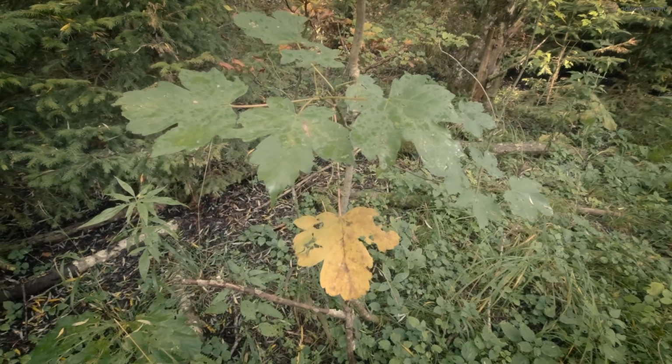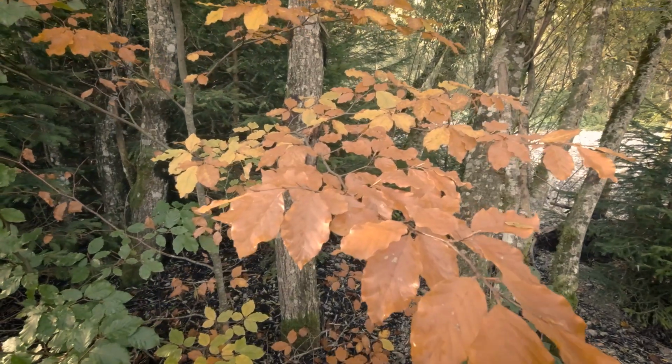But anyway, I think that the timing isn't all too bad at the moment, because we have still greens, we have already yellows, oranges, reds, we have the entire palette of colors. So it's really, really beautiful. And I would say, let's see what's possible today.